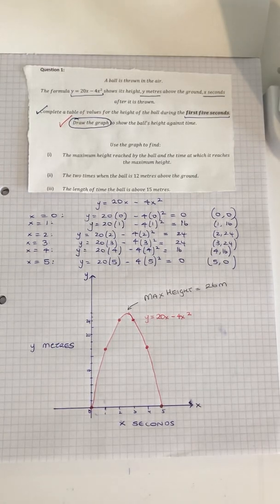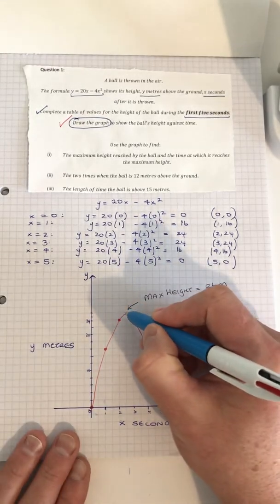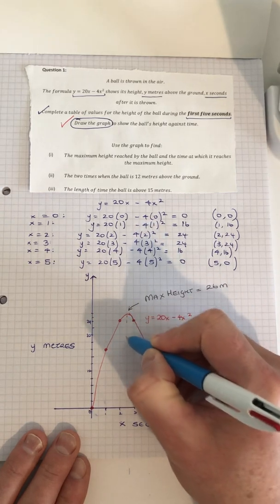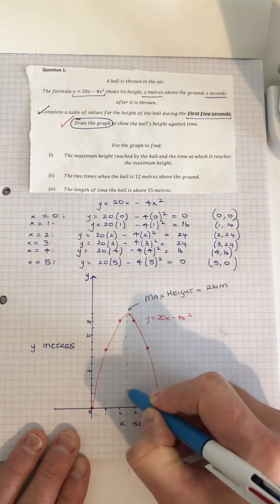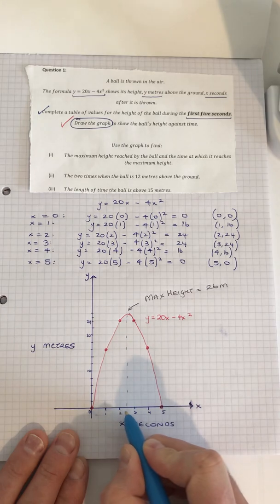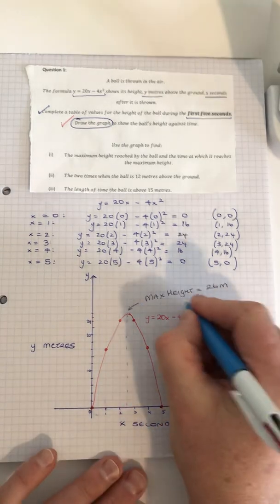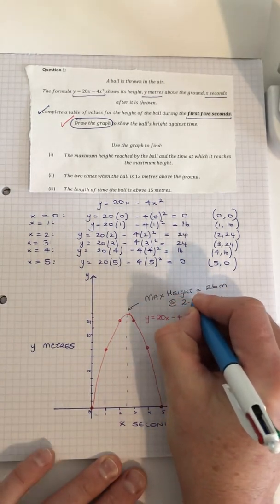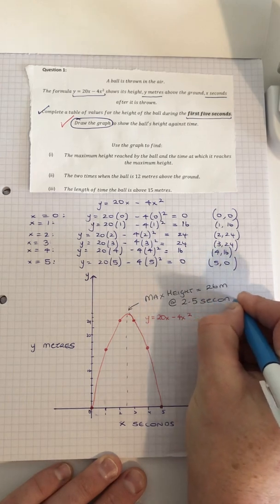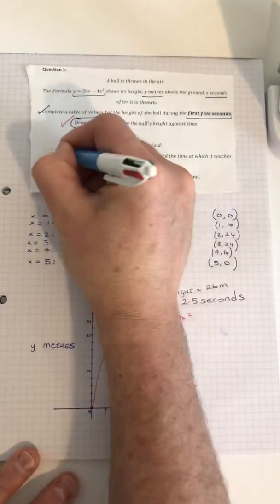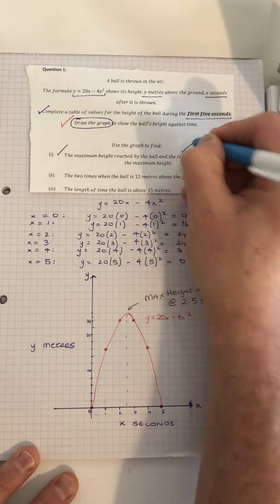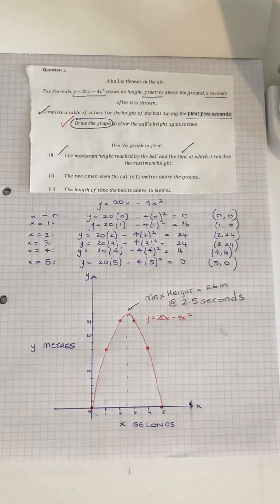And the time at which it reaches its maximum height, so at what time does it reach the maximum height? Back down to the time between 2 and 3, so at 2.5 seconds. So that's the maximum height and the time reached.